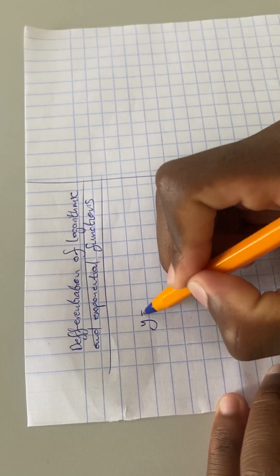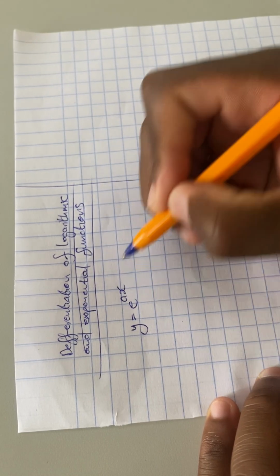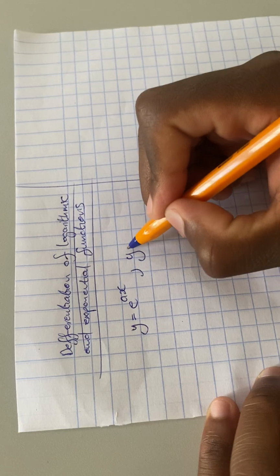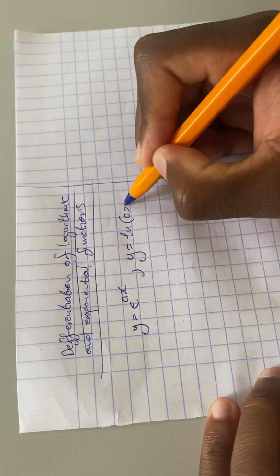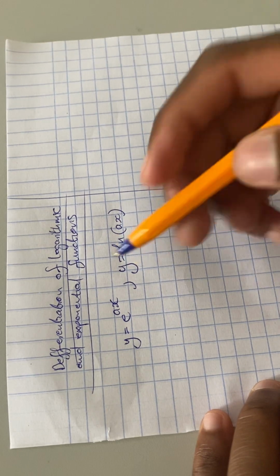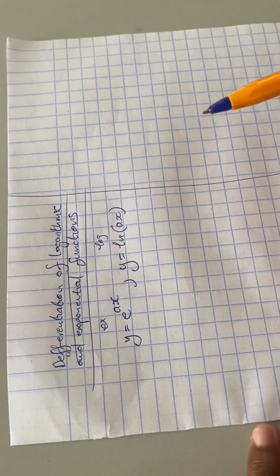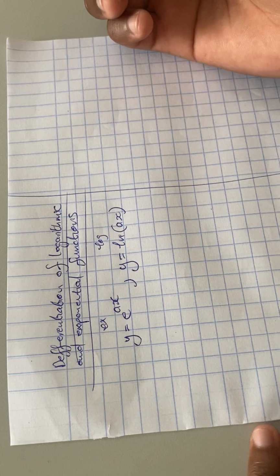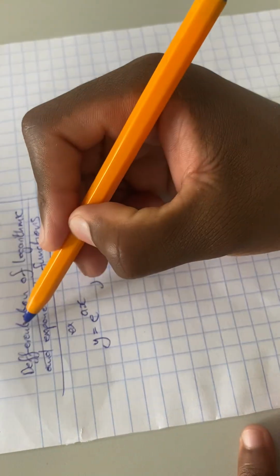This is an example of an exponential function. This is an example of a logarithmic function. This is an exponential. This is a logarithmic function, isn't it? So now we are going to find the first derivative of these two functions, and then we're going to look at the practical application of their first derivatives when you're looking at the nature of the graphs.